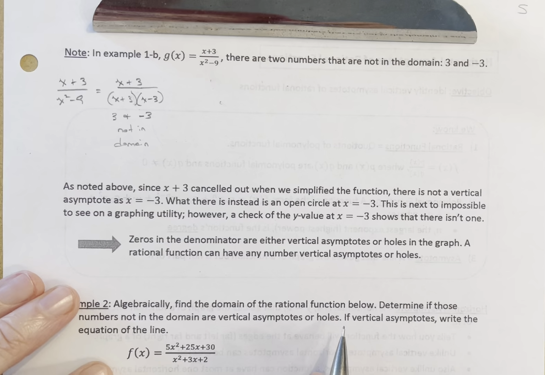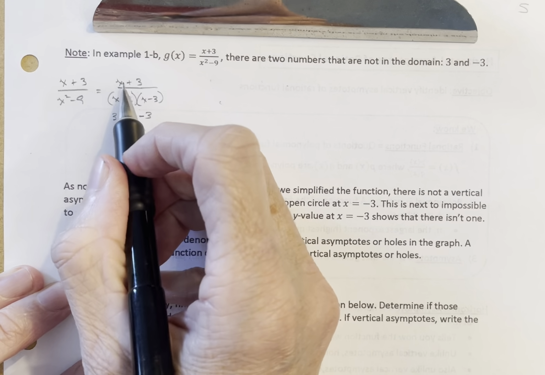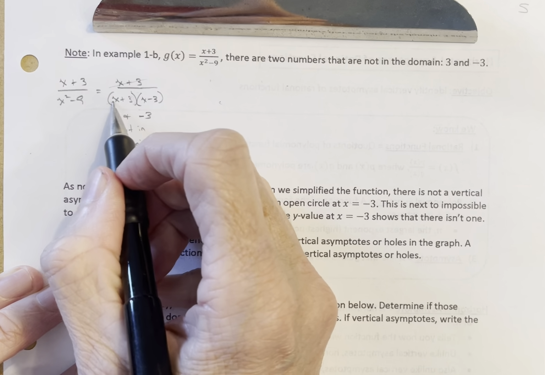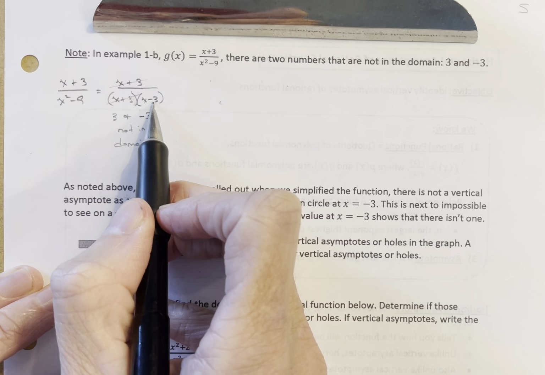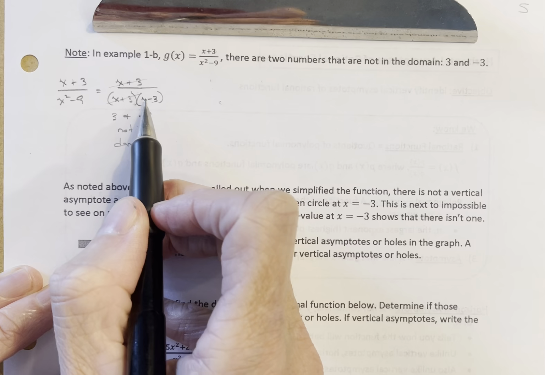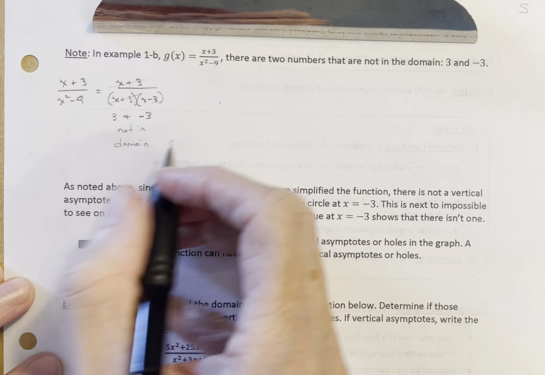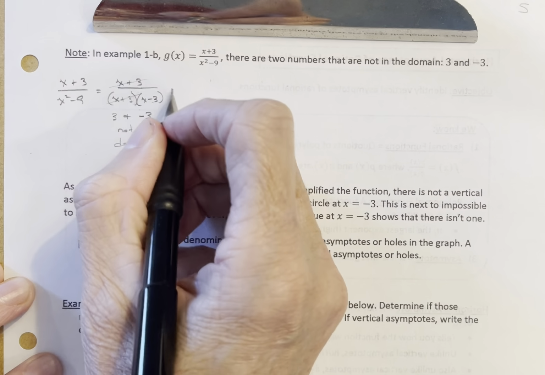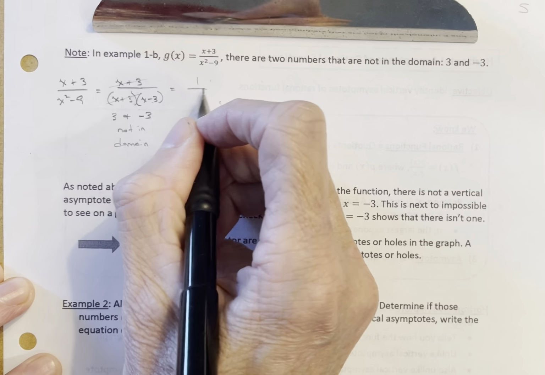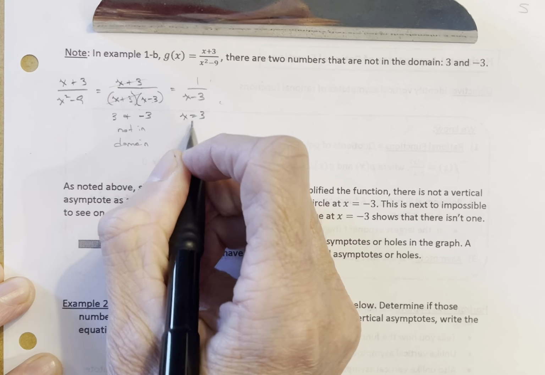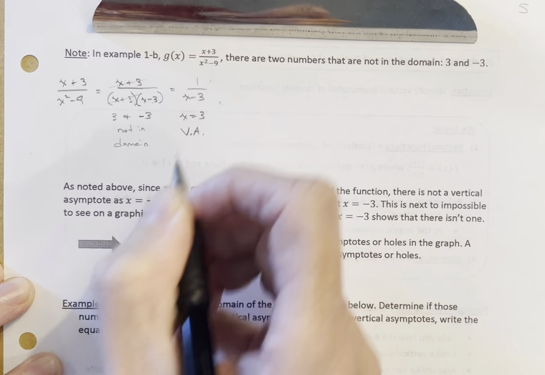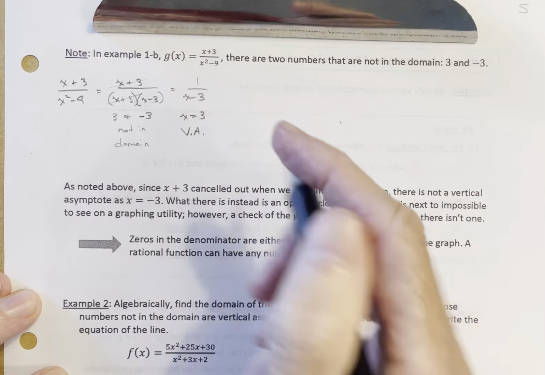Okay? And we noticed that when we took out the common factor of the x plus 3, we were left with the one that was the vertical asymptote, which is when x equals 3. So we knew from here, when this was equal to 1 over x minus 3, that x equals 3 is a vertical asymptote. Okay?